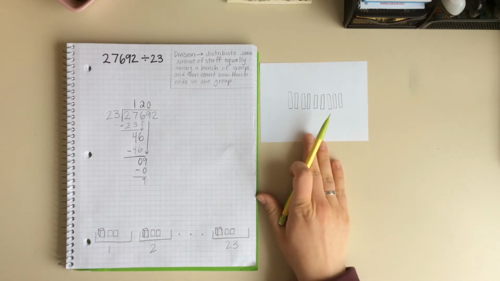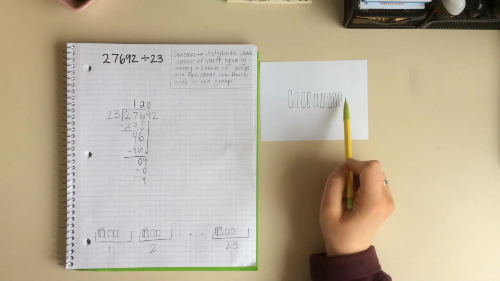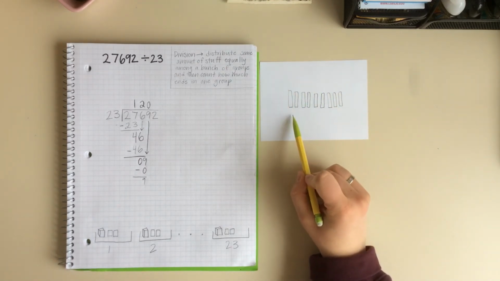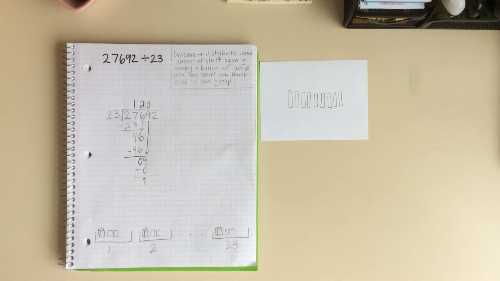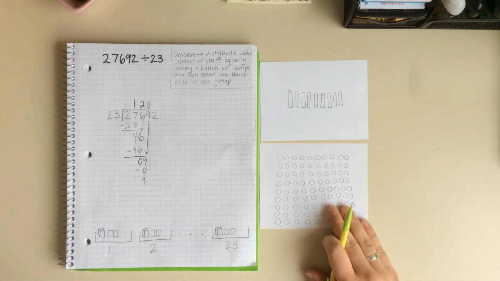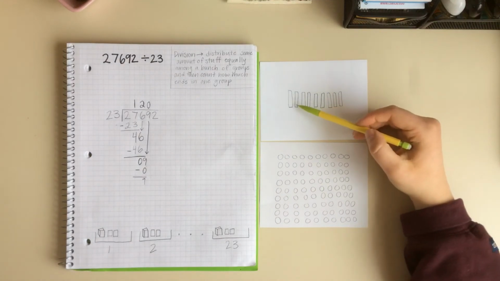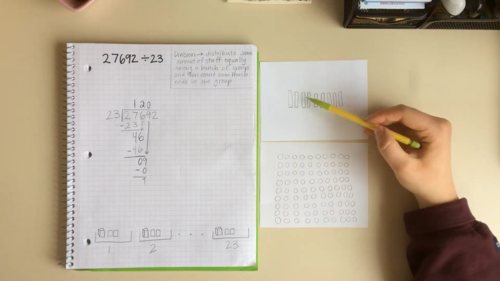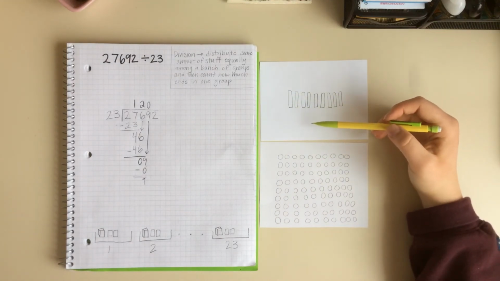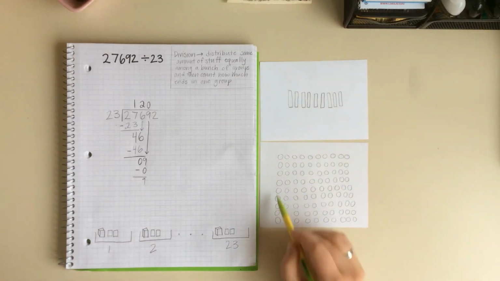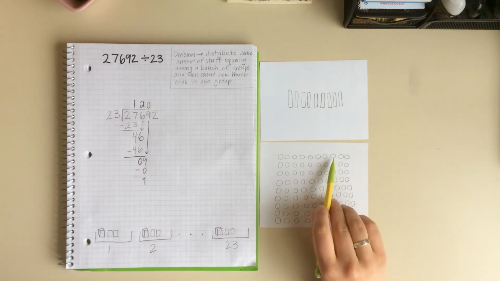So now what's going to happen is we're going to have to break down these rods into 10 singles each. So we do that here. So we broke down each of these rods into 10 singles, and that gave us a total of 90 singles here.